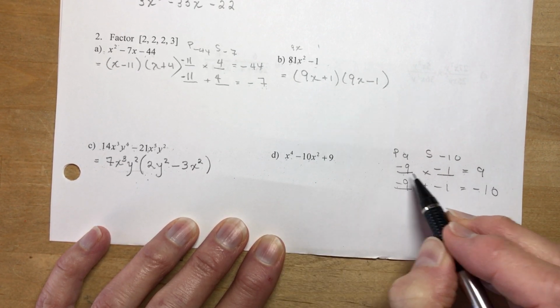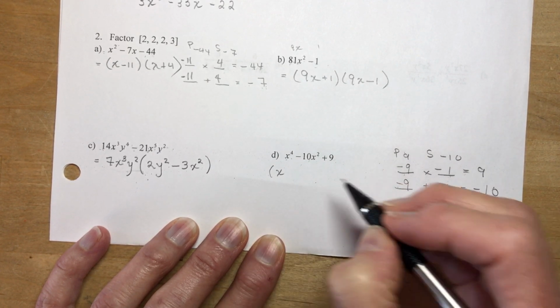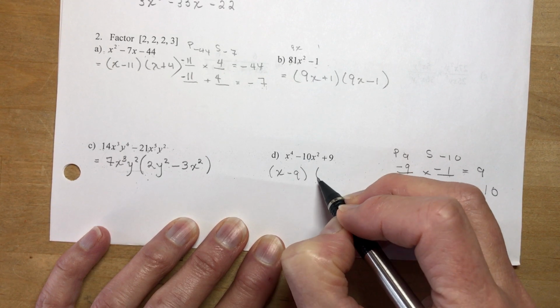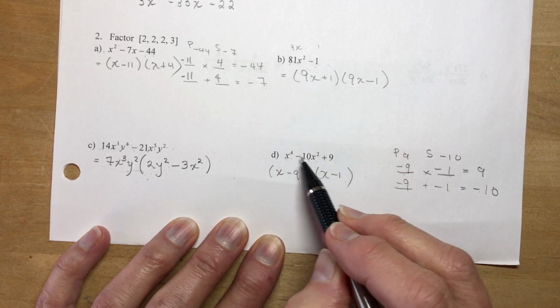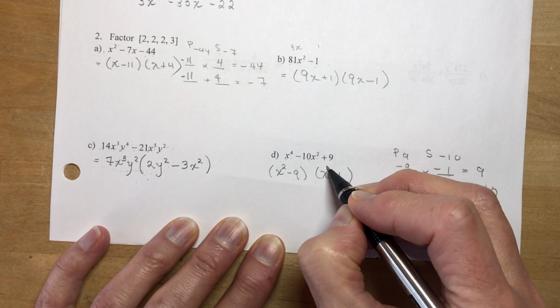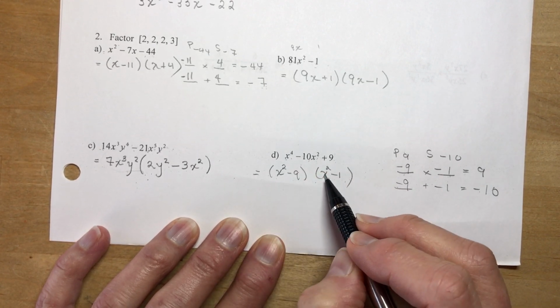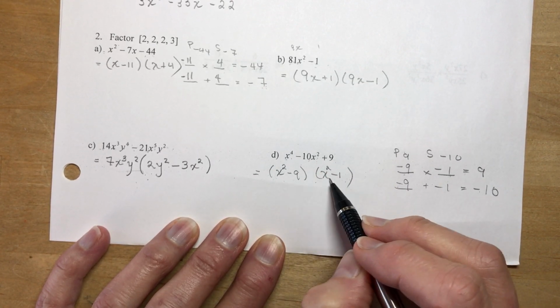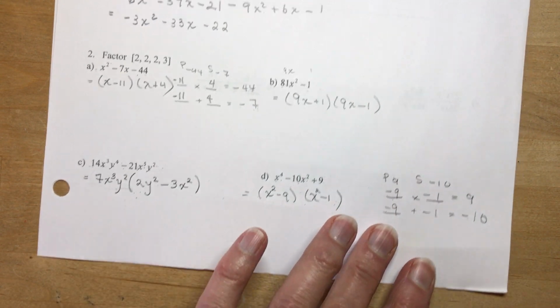Okay, so minus 9 and minus 1. So if I just put here x minus 9 times x minus 1, you can see that I would get the 9, right, but I wouldn't get these. So if I put squared here, all of a sudden it's solved. x to the fourth minus 10x squared plus 9. And there you go. Okay, second page.